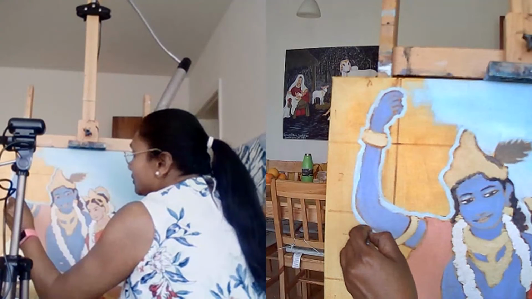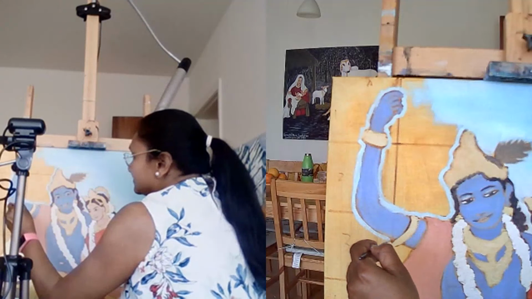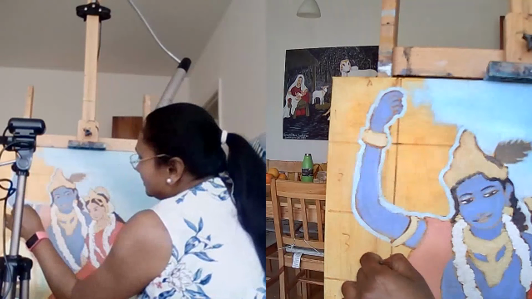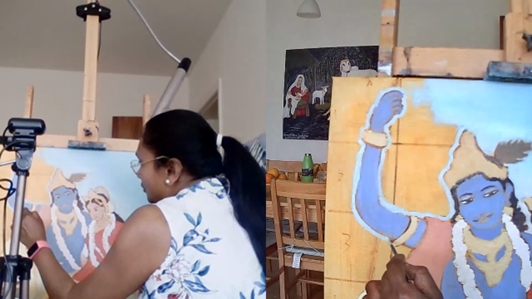Coming down to the elbow. I see where the line of the rope is, but I'm not really bothered about it right now.